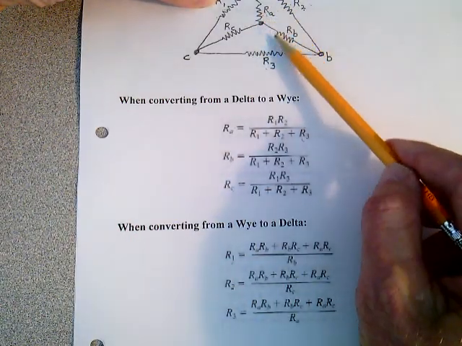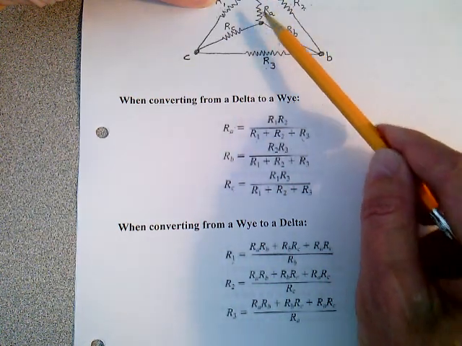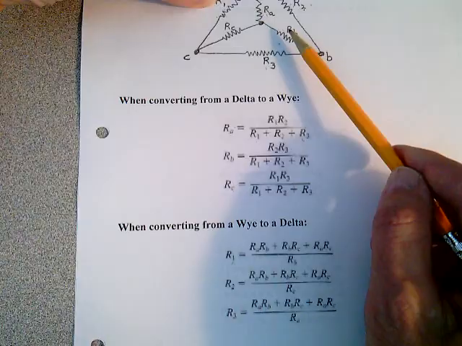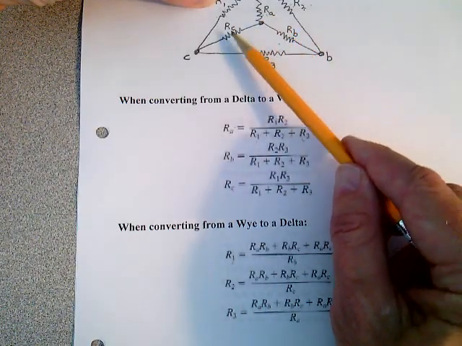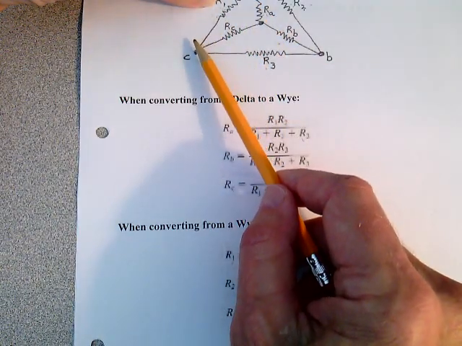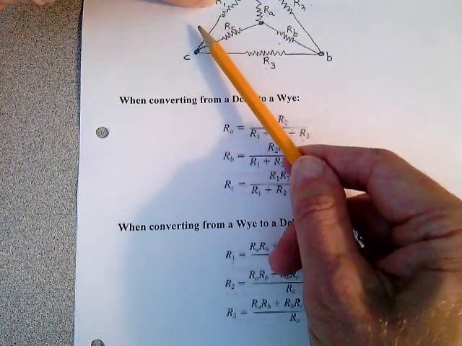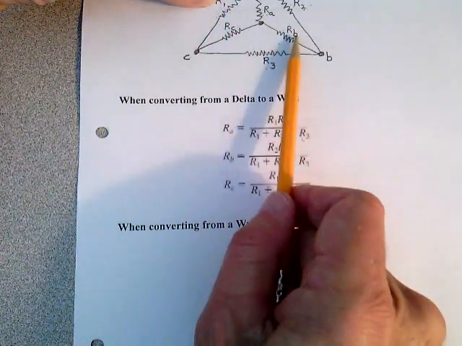It's just the product of each of those resistors in the numerator. It's RA times RB, it's RB times RC, and it's RA times RC. And you divide by the resistance that is opposite the value of R1, if you're looking for R1, which would be RB.